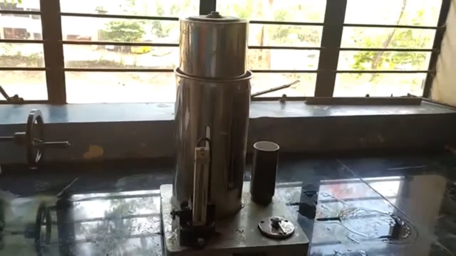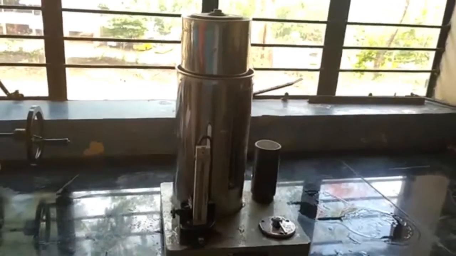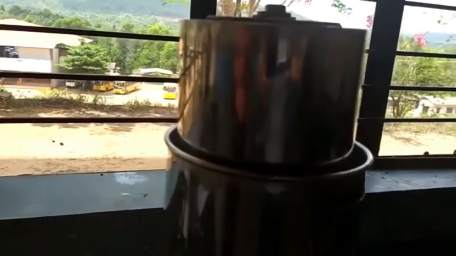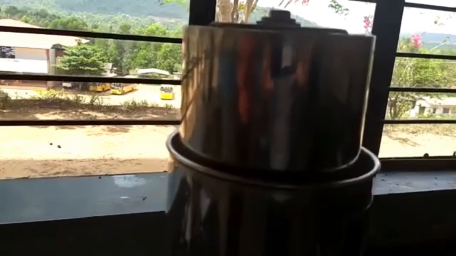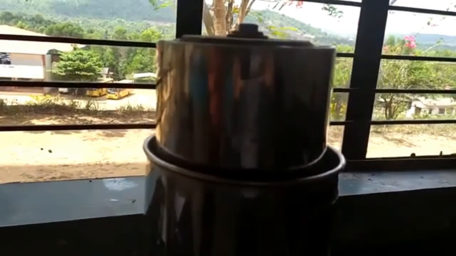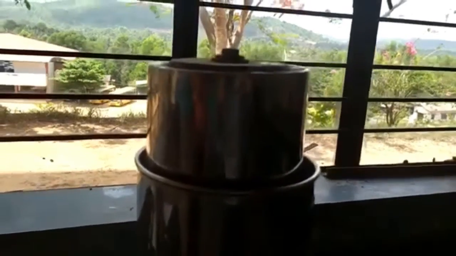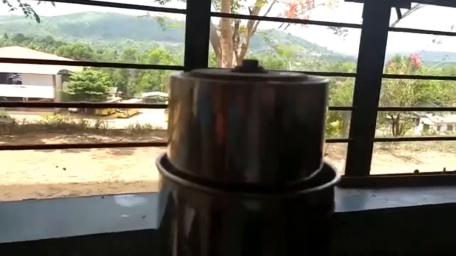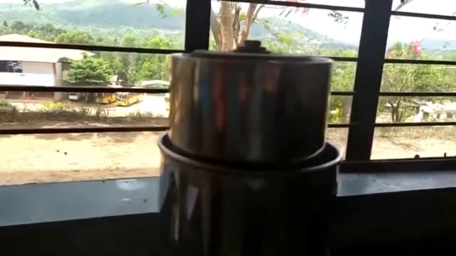in the water tank, and once it reaches 2000 cubic centimeter, that means that much volume of air we have to pass through the sand specimen.